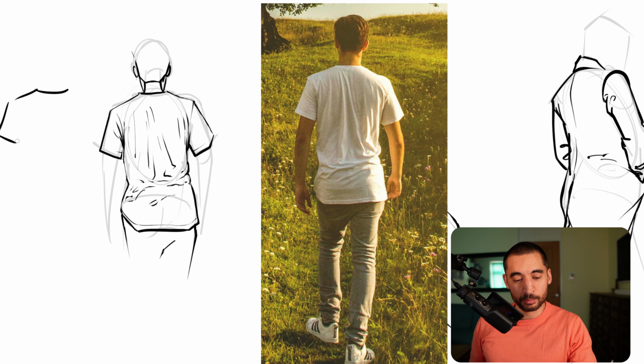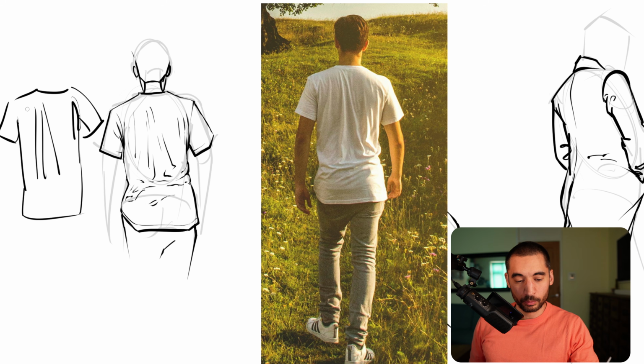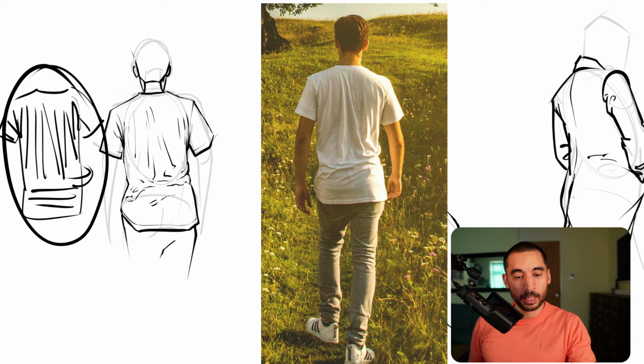I don't know why this guy is making it sound hard, because all I have to do is look at the t-shirt, and then I just see the folds, and there's a fold here, a fold here, a fold here, and so on. You get the point, right? Very quickly, the drawing becomes a mess.